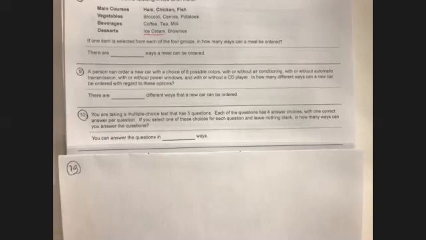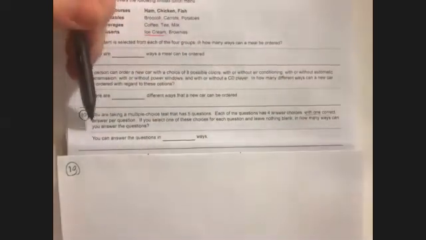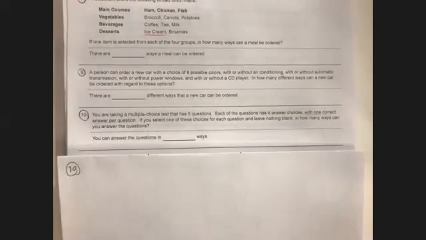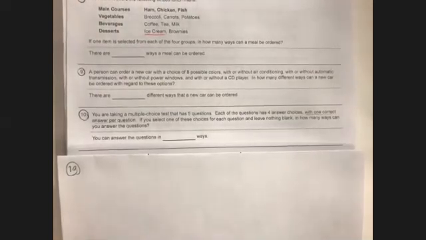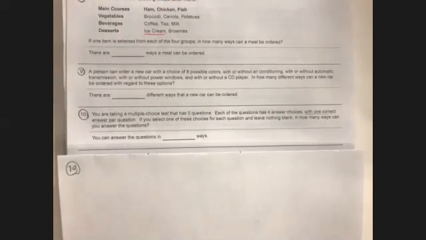So each question has A, B, C, D, with 1 correct answer per question. So that statement right here is actually extra. We don't really need that because we're not trying to figure out the correct ways. We just want to know how many ways. So if we select one of the choices for each question and leave nothing blank, how many ways can we do this?